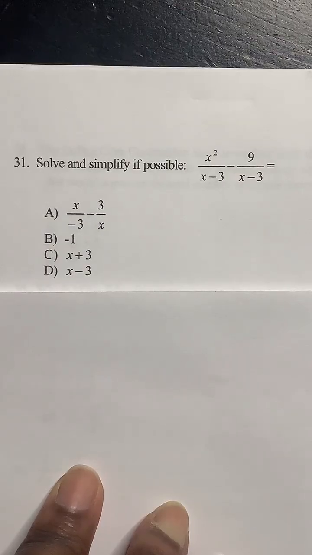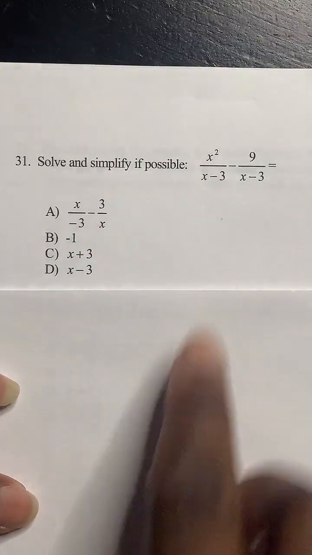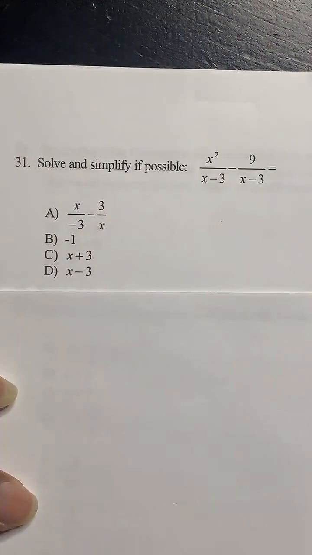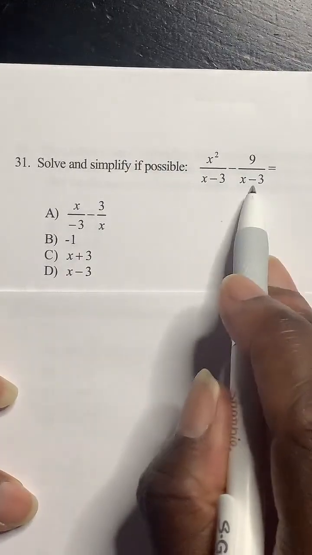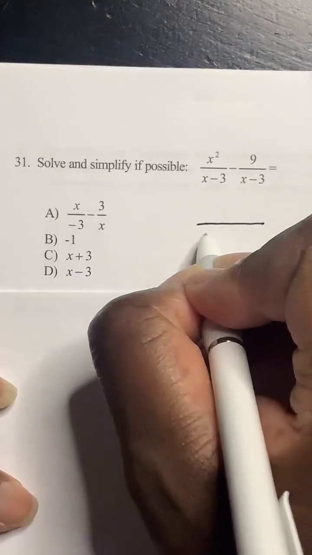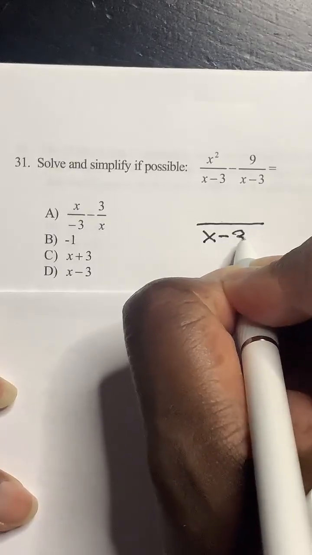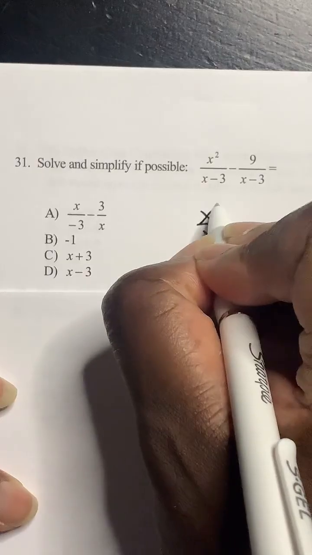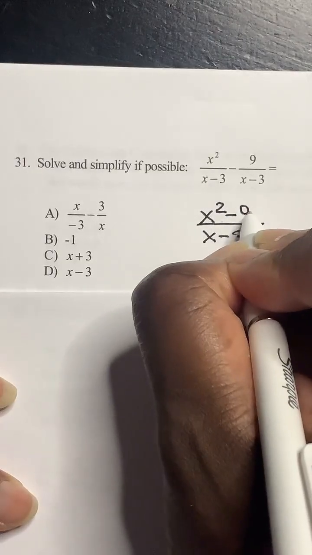Yes, common denominator. Good job, Mo. So we need to have a common denominator, and we have that. But just because it's not a single number doesn't mean it's not a common denominator. So when I combine those two, I'm still going to have x minus 3 as my denominator. But what happens in my numerator is I have x squared minus 9.